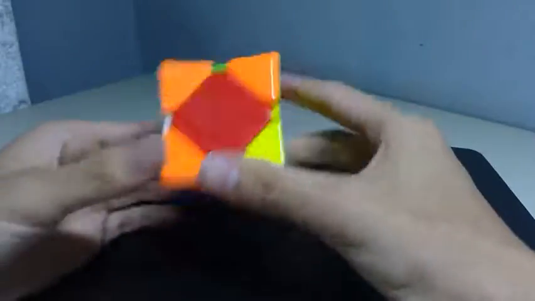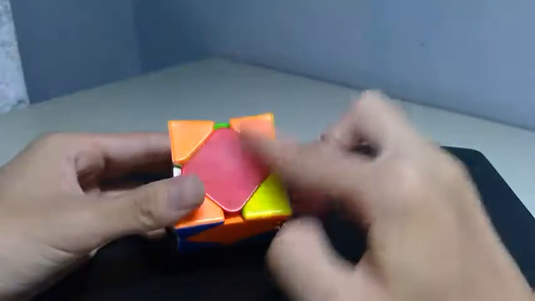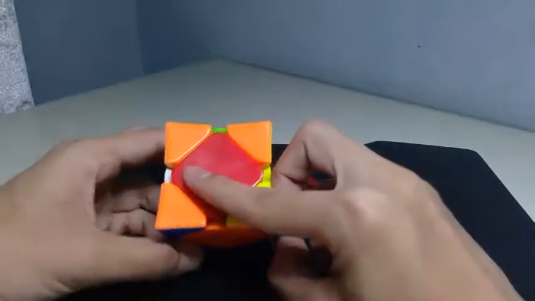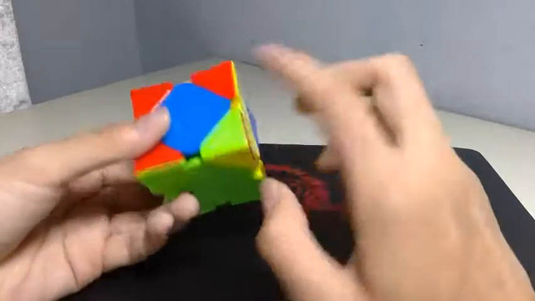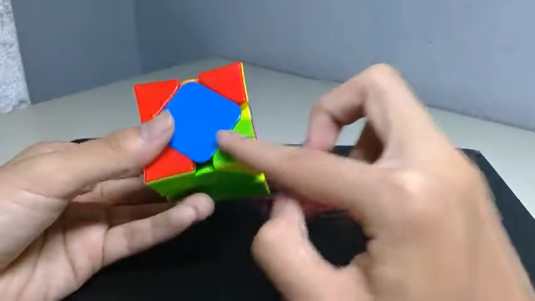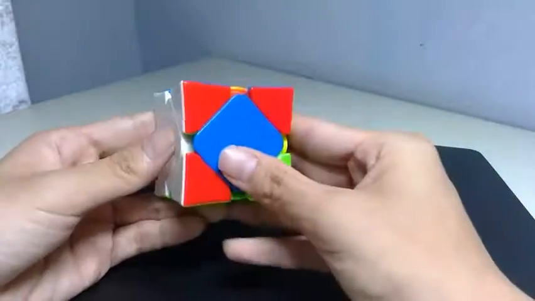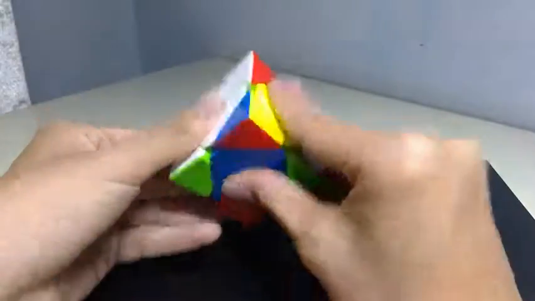For example, this one. This is the opposite color, orange and red. You turn it around, you start with here. This is the top corner, because of this one. So you're going to start with sledgehammer.